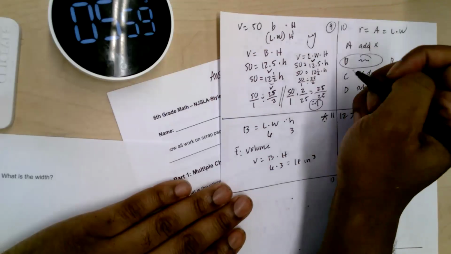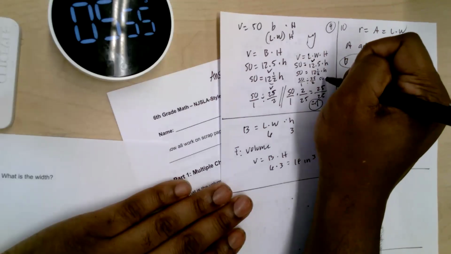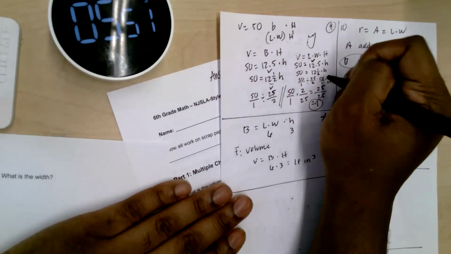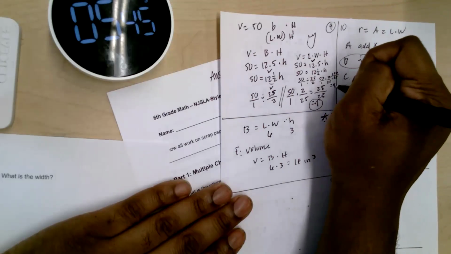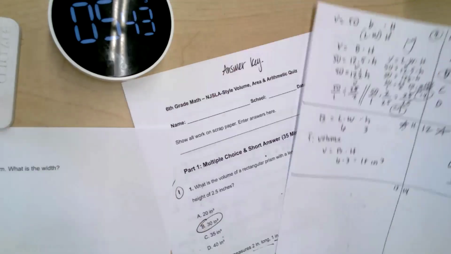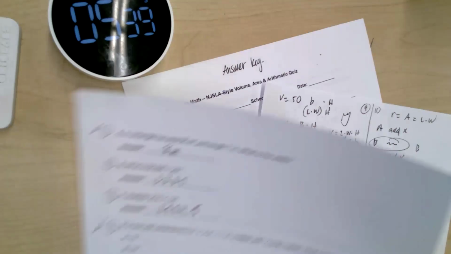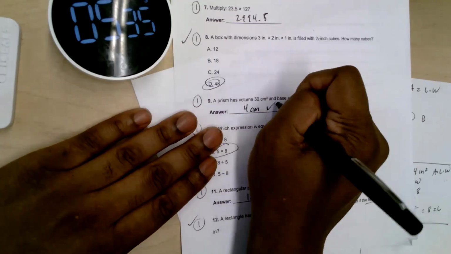Oh, I see what I did wrong. Got it. You see why? So it's 50 over 1 times 2 25ths, which is 50 times 2 is 100 divided by 25 equals 4. So it's actually 4, number 9, and 4 centimeters. Done.